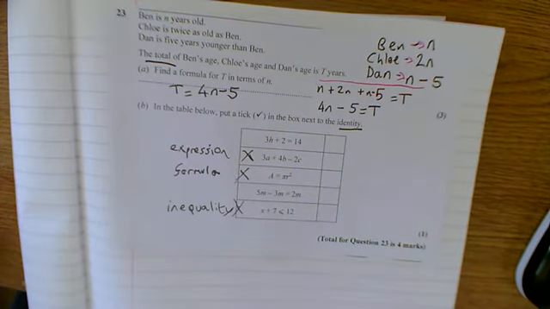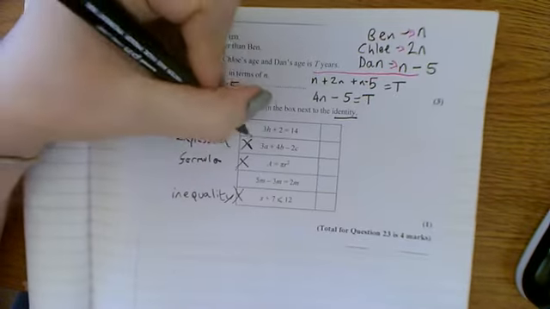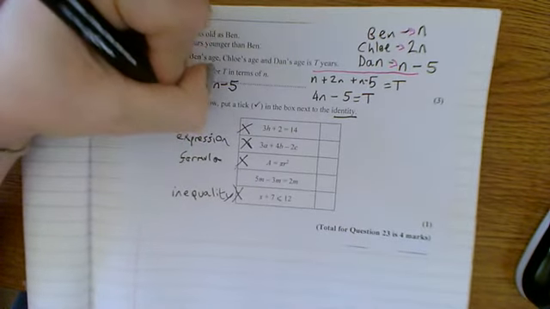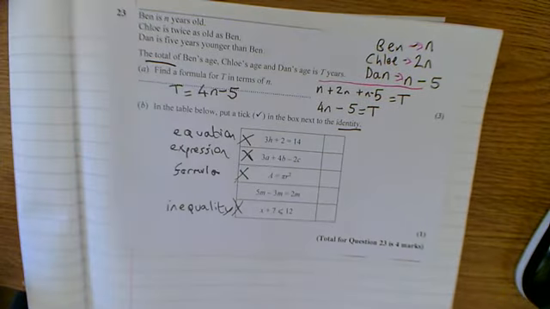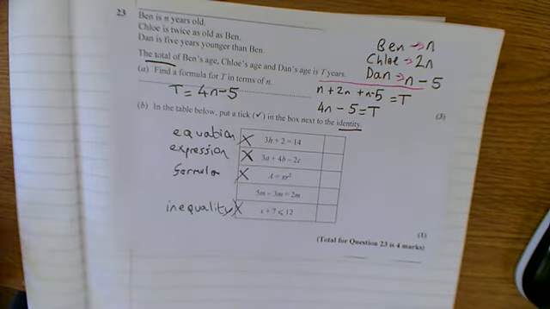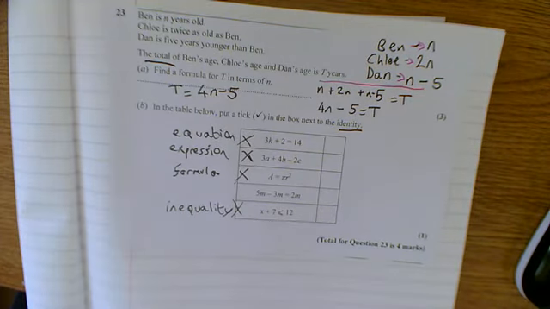This here at the top, 3h plus 2 equals 14. That's an equation. And it's an equation because you've learnt how to solve things. You can solve things that look like that. And so when you solve it, you'll find a number that h is. So this is true when h is a particular number. It's not true all the time.